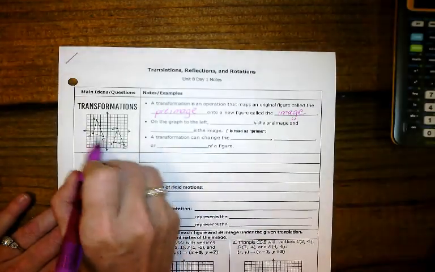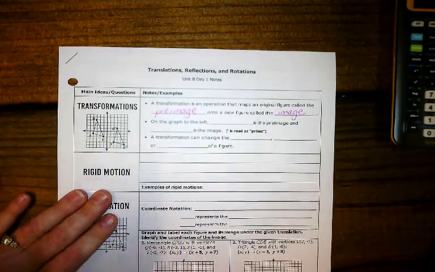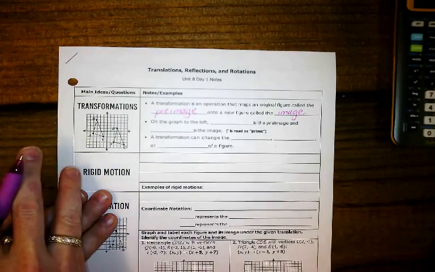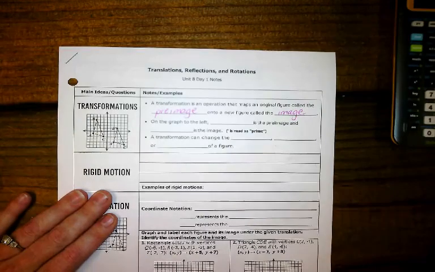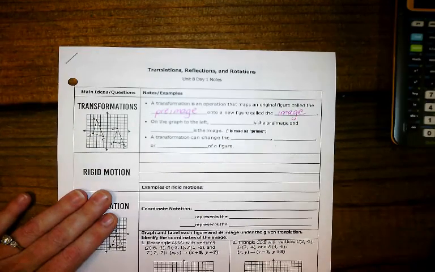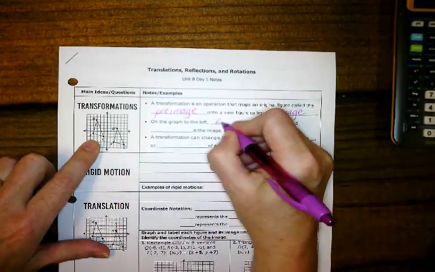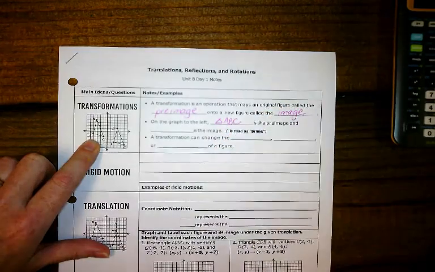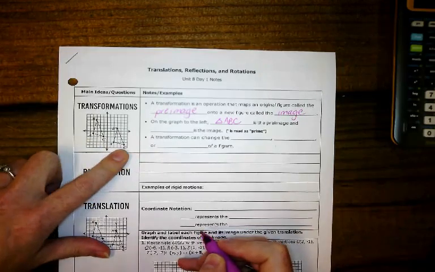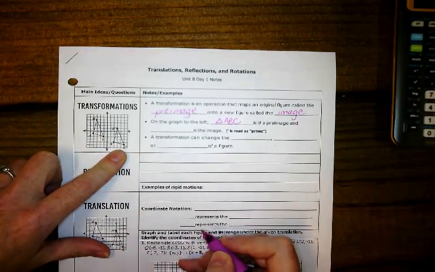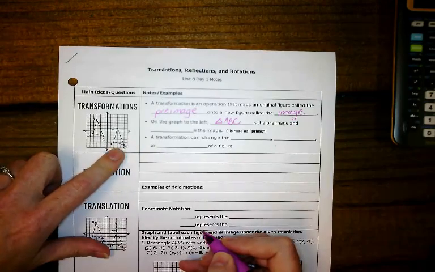Okay? Now, in this graph over here, I have an original pre-image and then the transformed image. Okay? Guess which one is the pre-image? The original boring triangle ABC. Okay? What about the new guy? Do I have a guess for Candy? How do you name this guy?